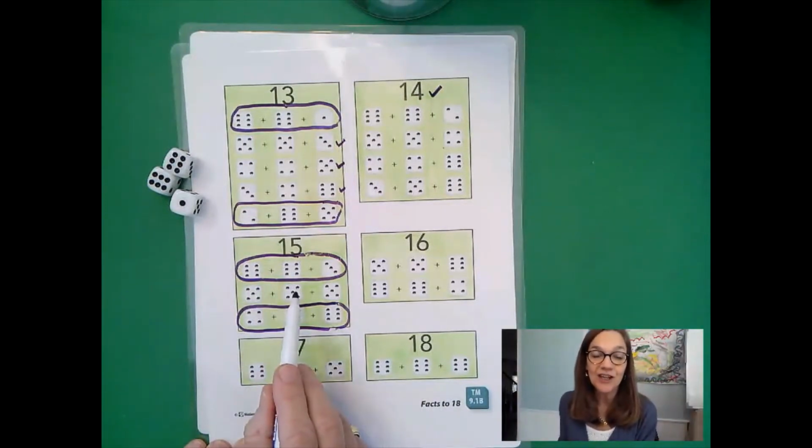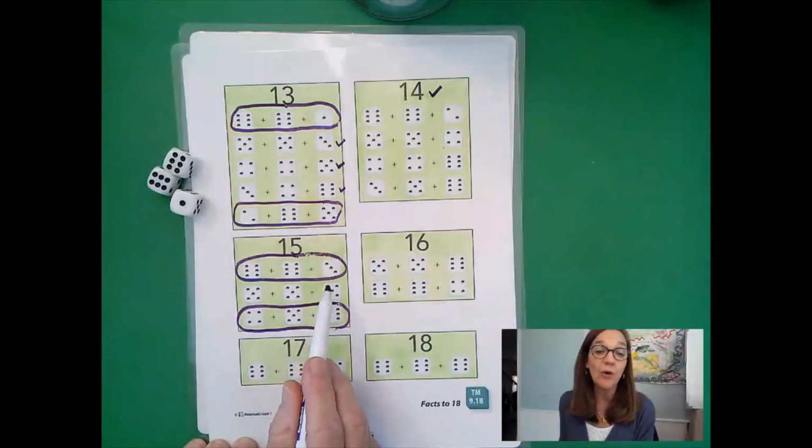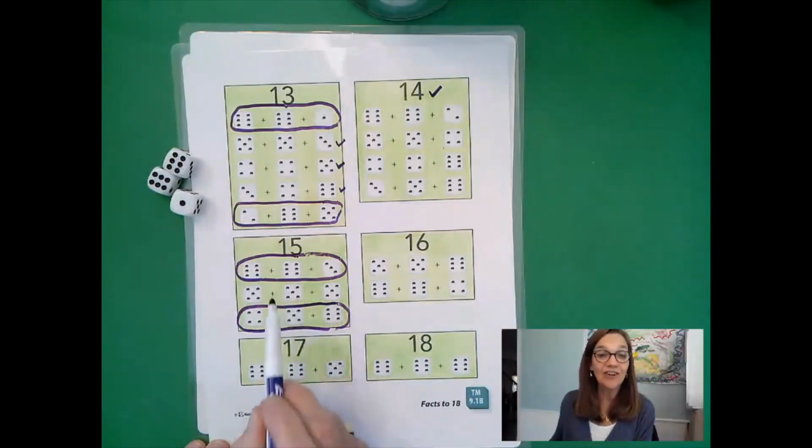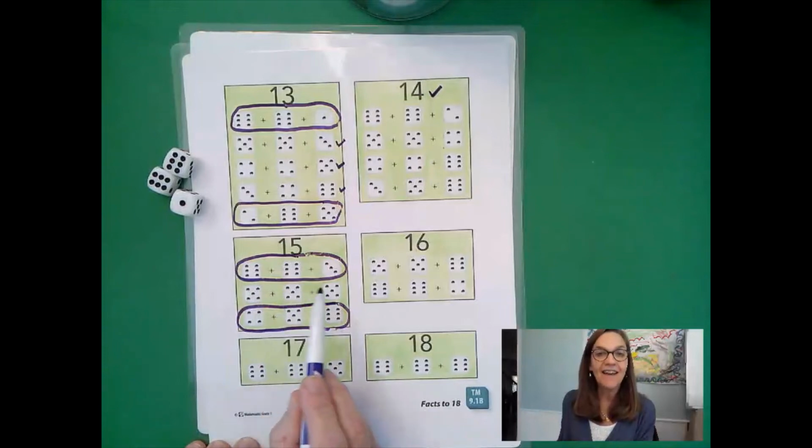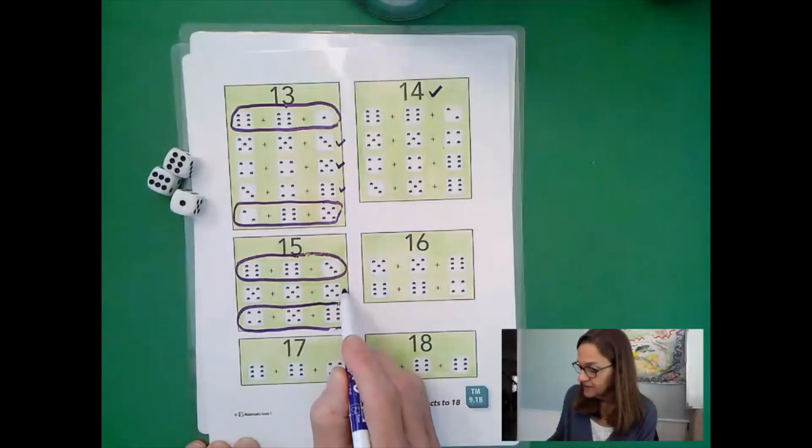5 plus 5 is 10. 10 plus 5 more is 15. Or we could just count by 5s since they're all 5s. 5, 10, 15. Okay, and there's that one.